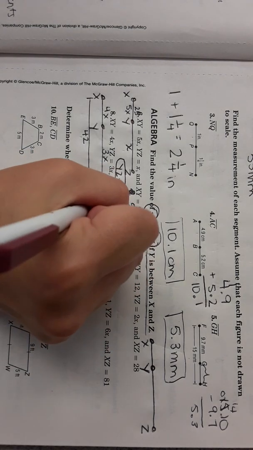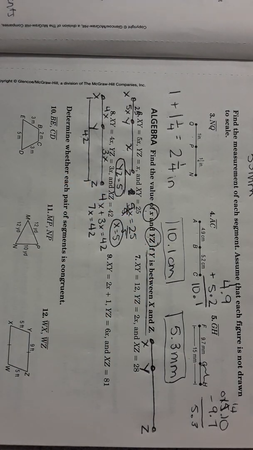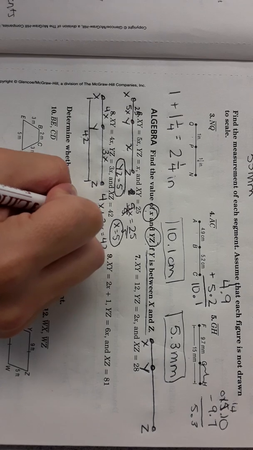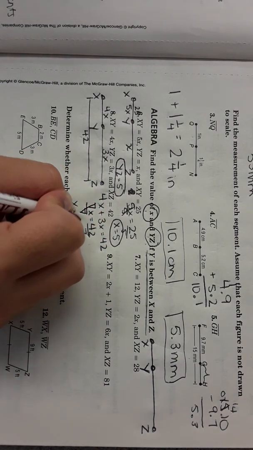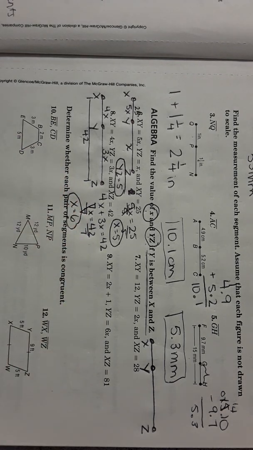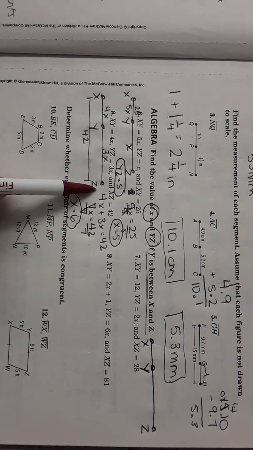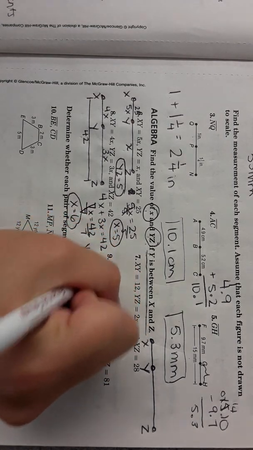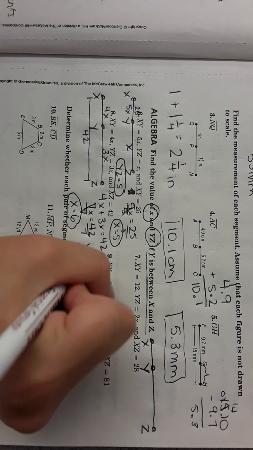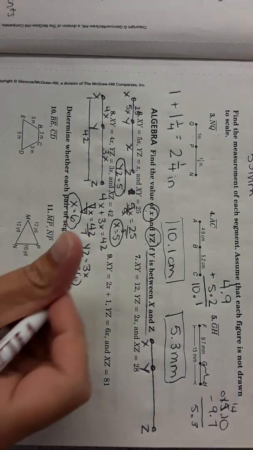You combine your like terms. And then divide both sides by 7. And I get x equals 6. The problem doesn't just ask for x, though, it also asks for the length of yz. So yz is equal to 3x. So if yz equals 3x, then yz must equal 3 times 6. So yz equals 18.